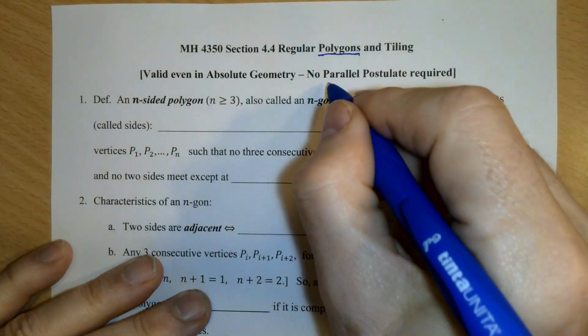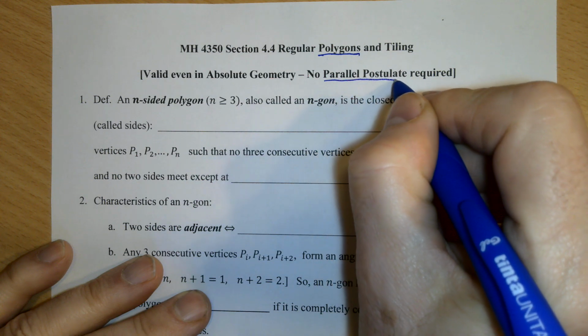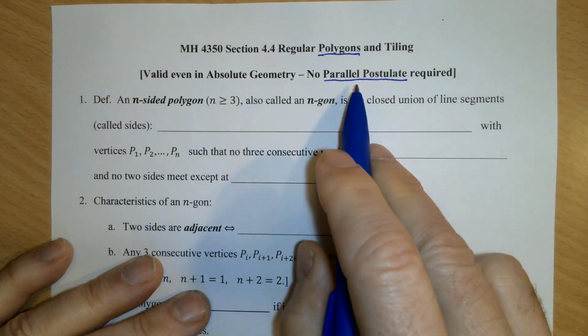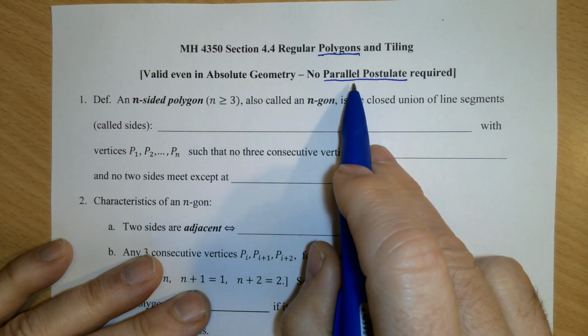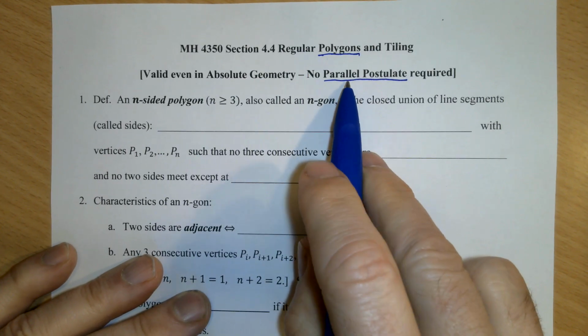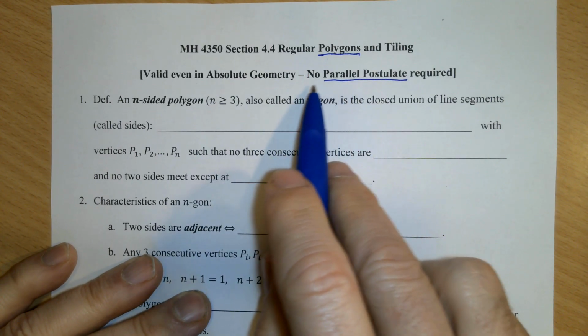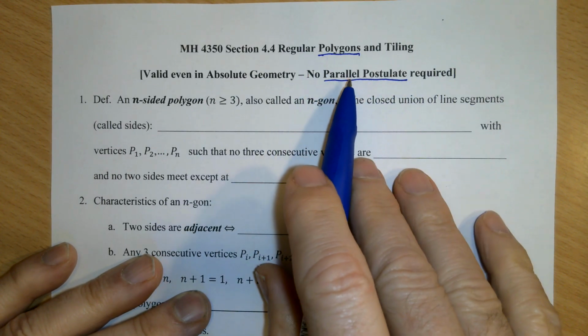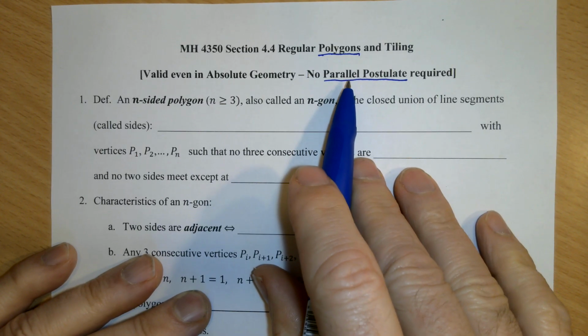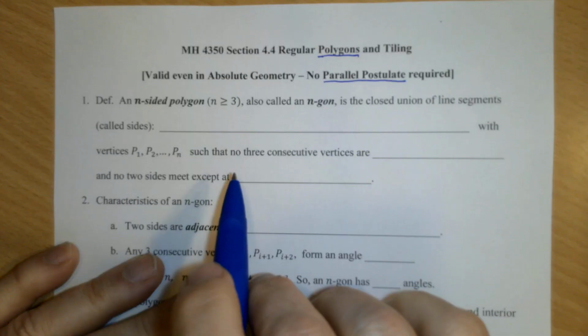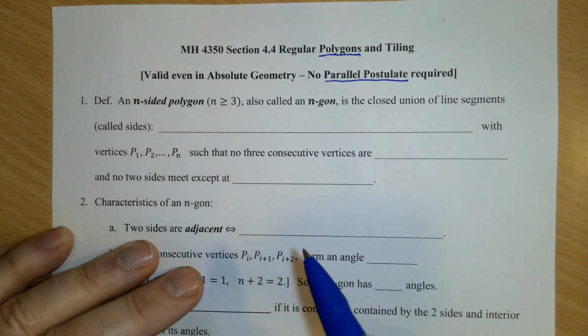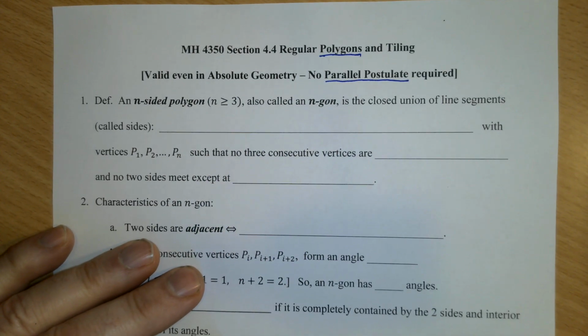Remember what that means. If the parallel postulate is true, if we assume it's true, we are in Euclidean geometry. But in this case, unless otherwise stated, we don't have to assume that we're in Euclidean geometry. There might be a place or two where we do assume that, but it'll be stated as such. Okay, well, let's start off by defining what a polygon is.